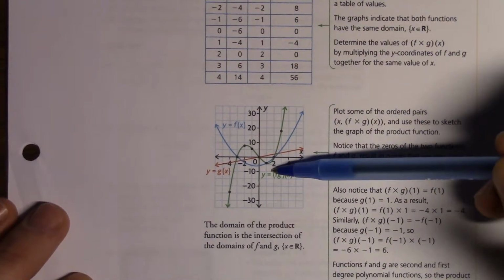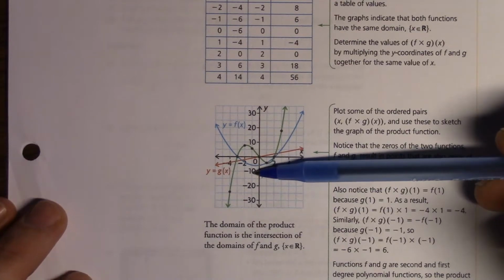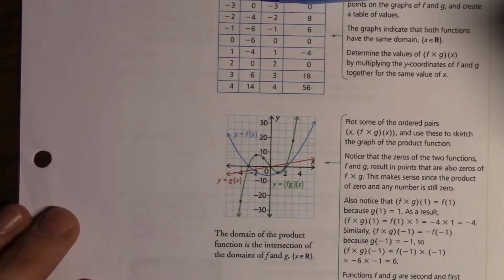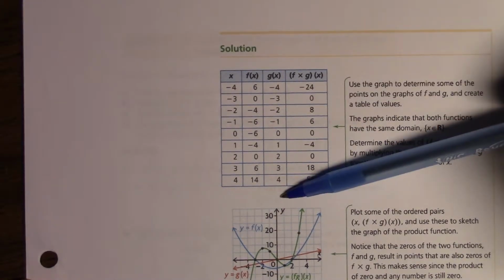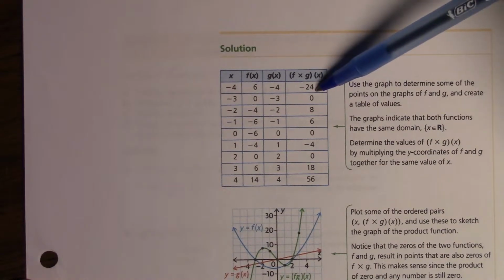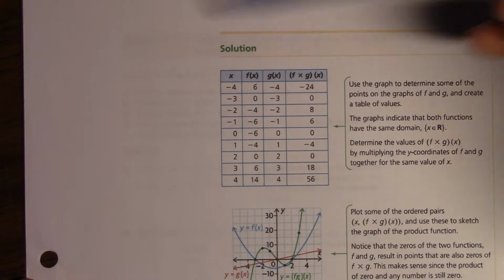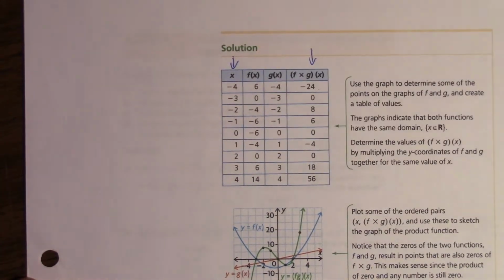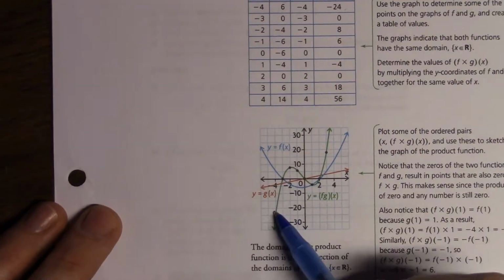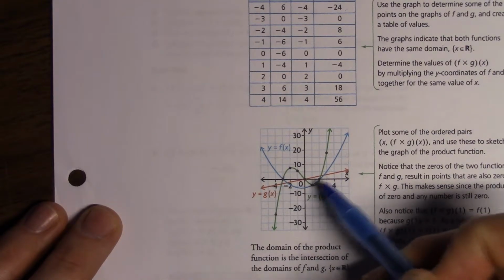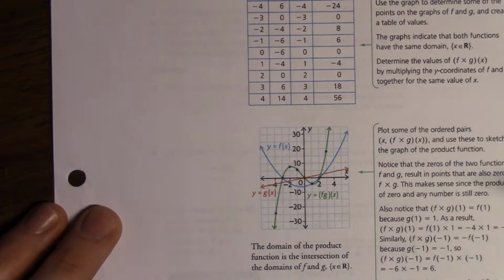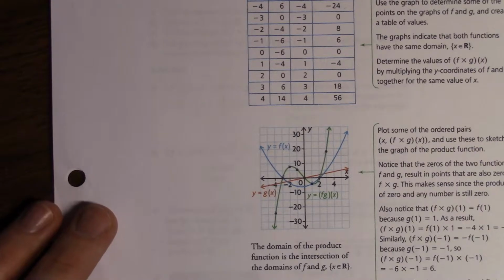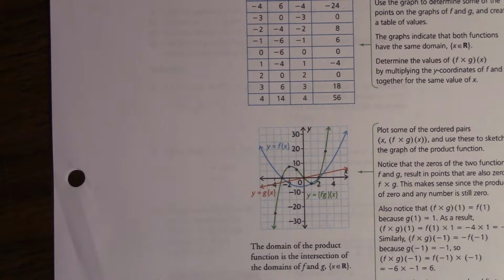I'm going to zoom in here. Okay, and the way we would determine the points of that green graph, again, we find our y values of the original two functions, f at x and g at x. And then we just go ahead and multiply those two values. 6 times -4, -24. And then we take these x and y values and we create our plot, these points here. Okay, and then we extrapolate and interpolate between these points to create this green graph. All right, any questions about that?